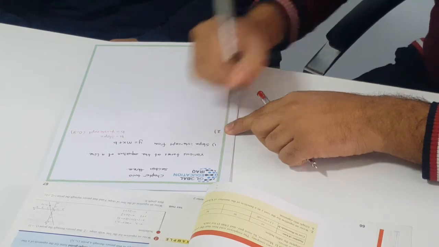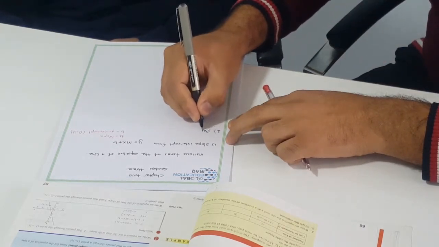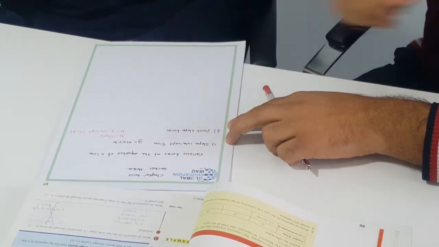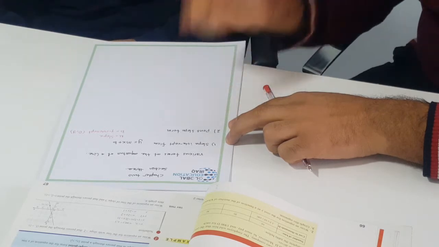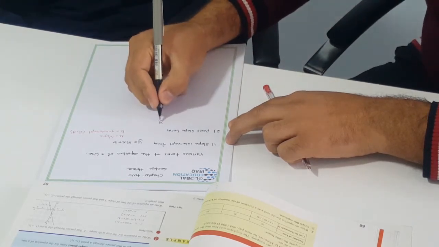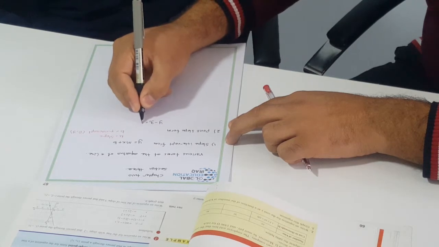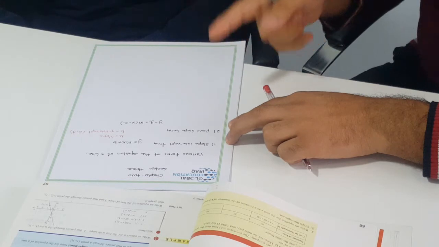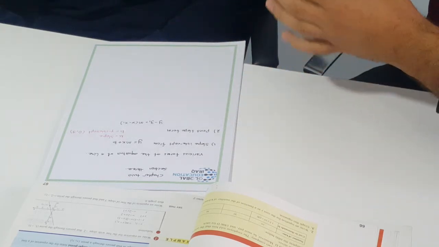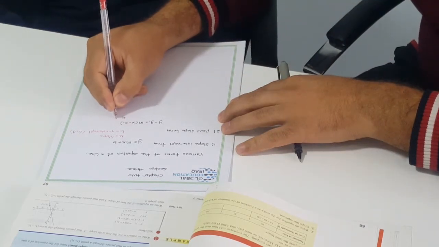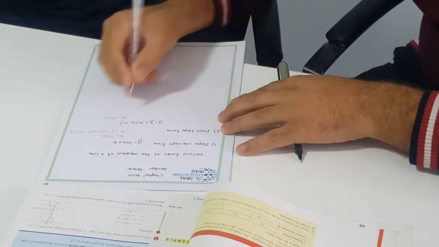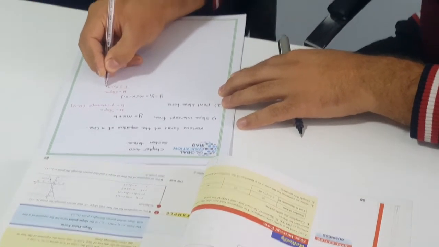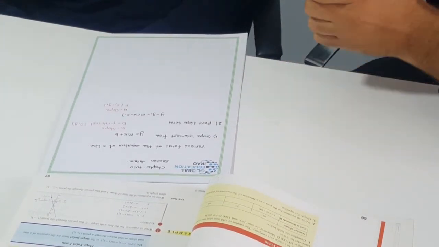Second one, we have point slope form. Point slope form means we have one point and one slope, and the form is y minus y1 is equal to m times x minus x1. This is the point slope form. Also here we have m. M is slope. And we have one point, x1, y1. This is the point, okay?